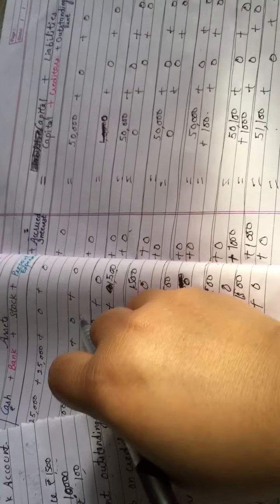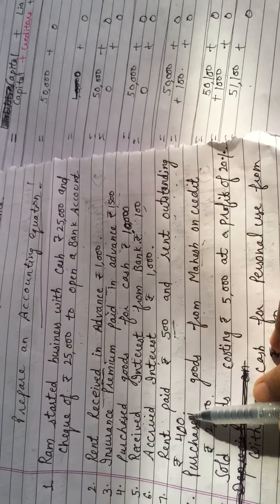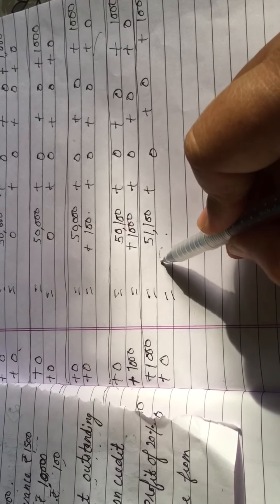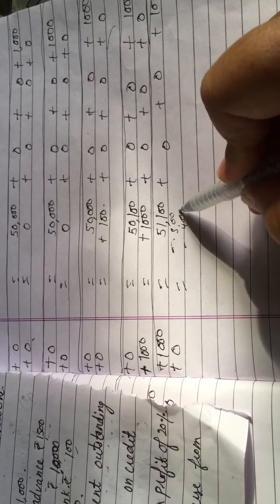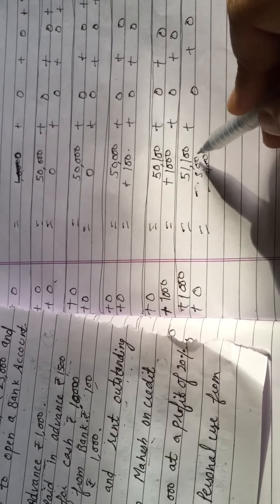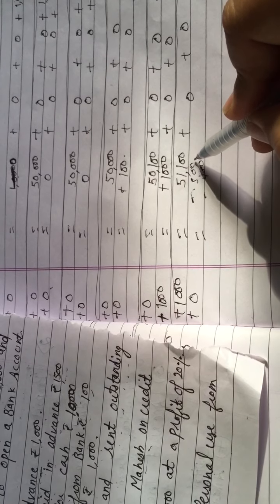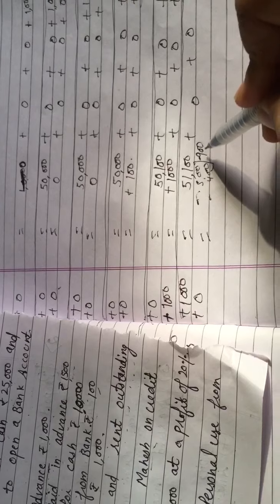So I am writing the total of two amounts, that is 500 plus 400. You can also subtract like this, rupees 500 minus rupees 400. So automatically the effect will be that rupees 900 will be deducted from the capital.